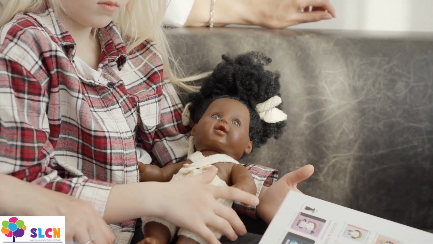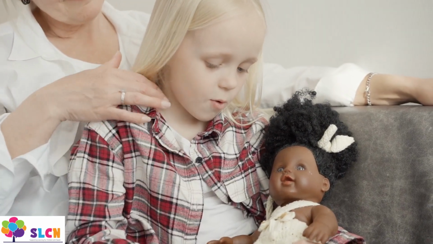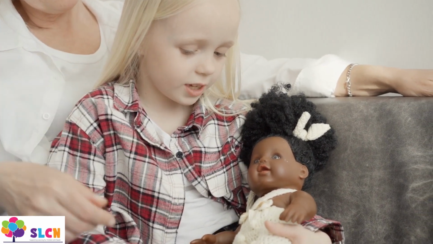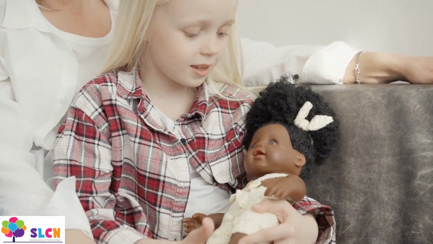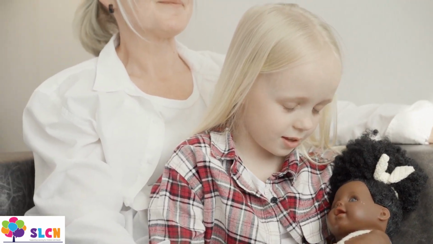Sharing and celebrating. Create opportunities for children to share their creations with their families. This can be through a small exhibition, a photo display, or a storytelling session where children present their dolls and the stories they have created.